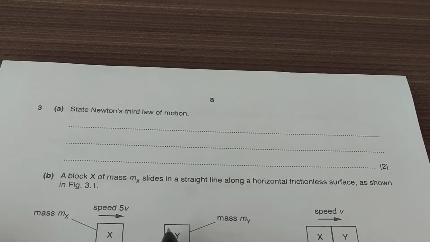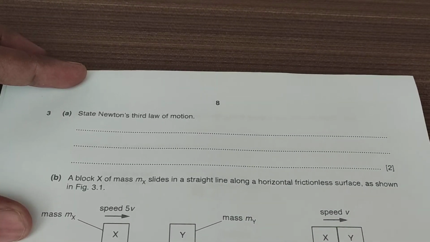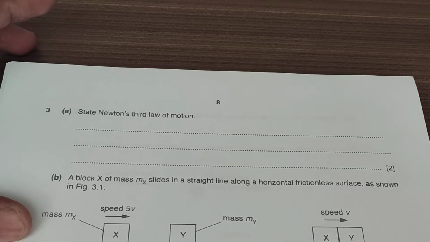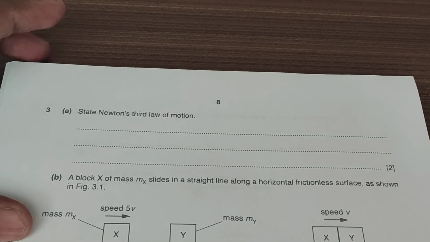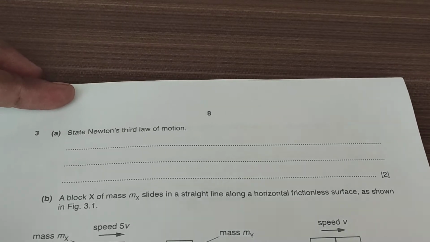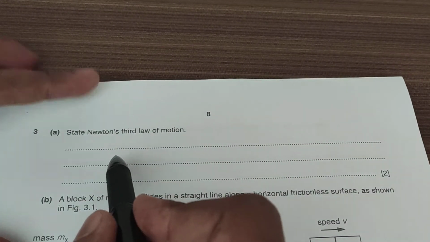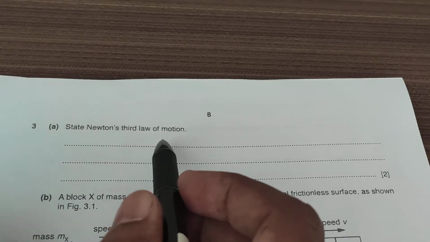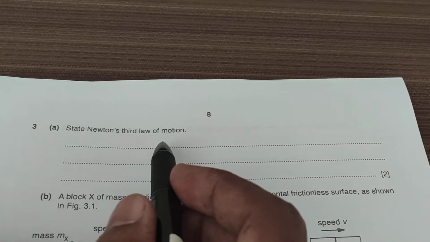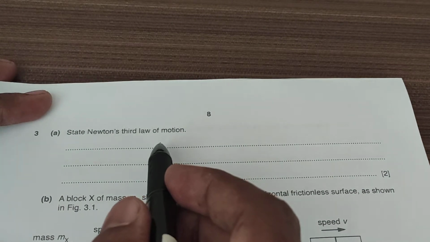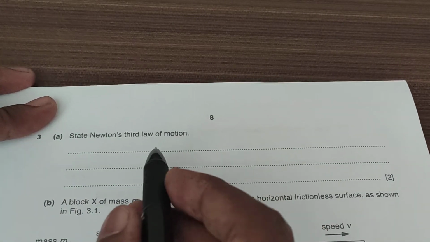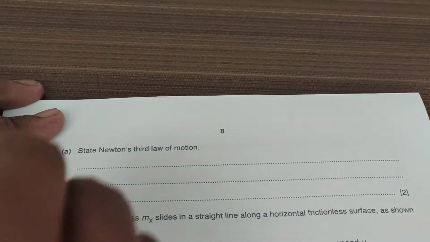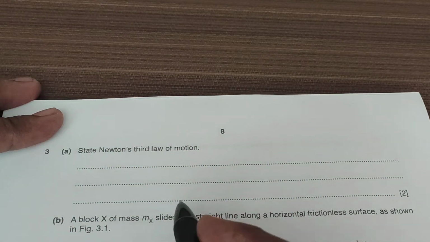So let's see the third question. State Newton's third law of motion. In general words, Newton's third law of motion can be explained as every action has equal but opposite reaction. But when it comes to the statements, you must be very careful that you should write as clear as possible.